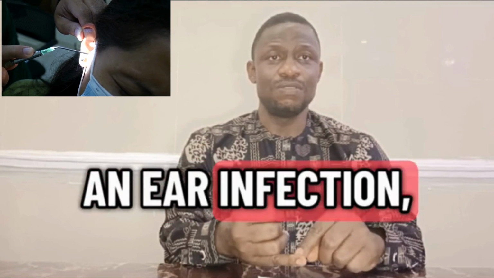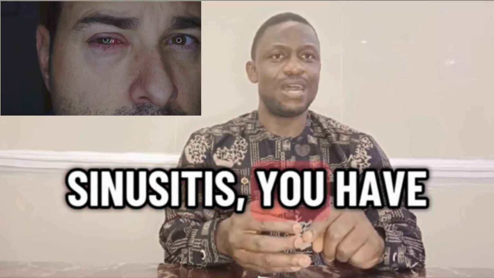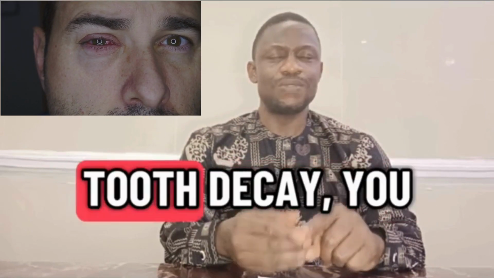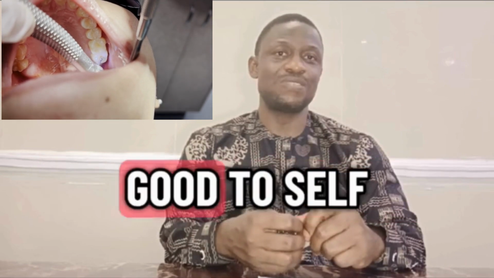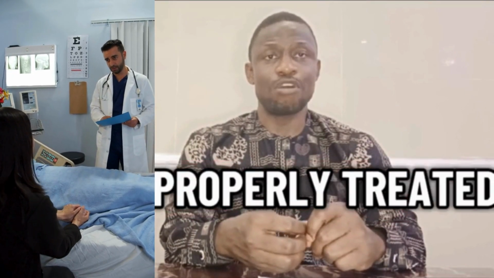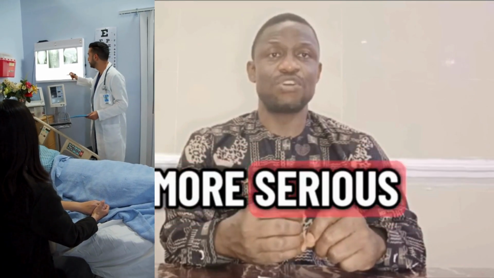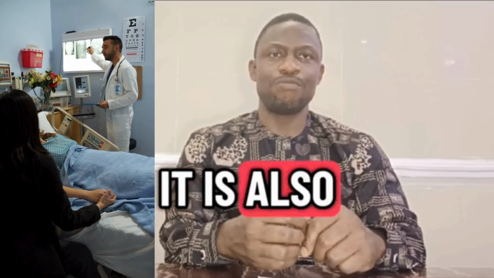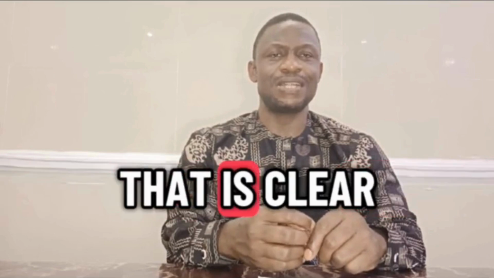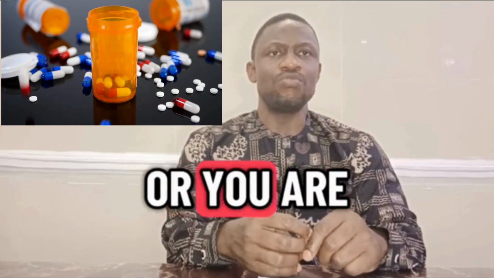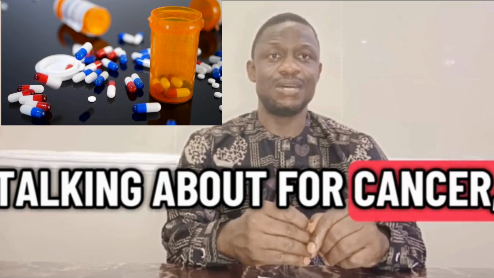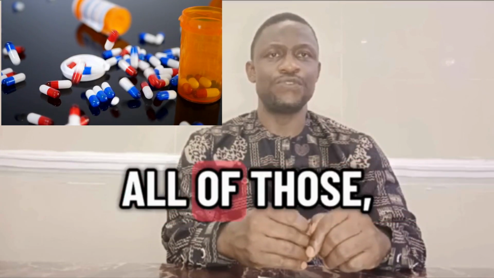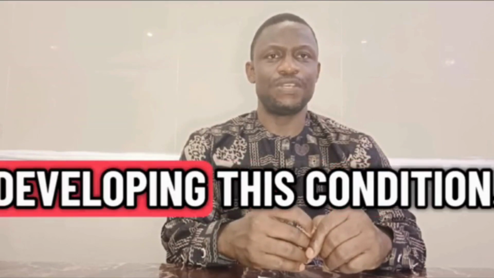If you have an ear infection, sinusitis, eye infection, or tooth decay, you must ensure that it is treated properly at the appropriate place in a hospital. It is not to self-medicate, because if it is not properly treated, it can lead to more serious complications that can affect your brain. It is also important that if you've had a head injury, or you notice that water is leaking from your nostrils, that is clear fluid tasting salt-like, or you are on any of these immunosuppressive drugs that we're talking about for cancer, diabetes, transplant surgery, all of those, you are at higher risk of developing this condition.